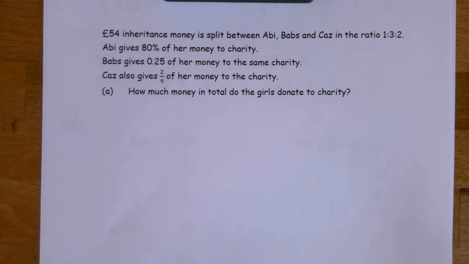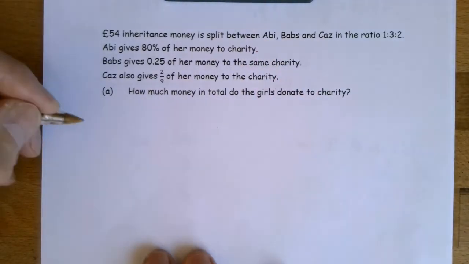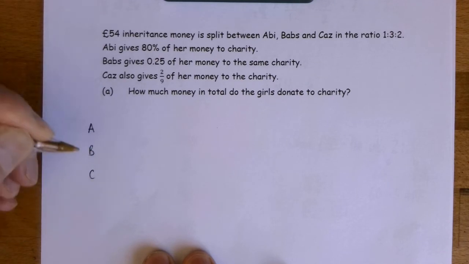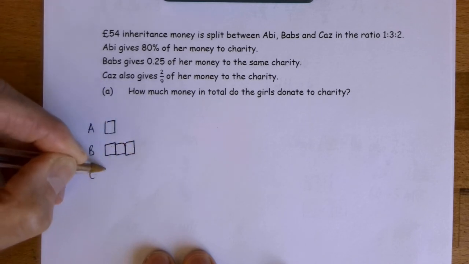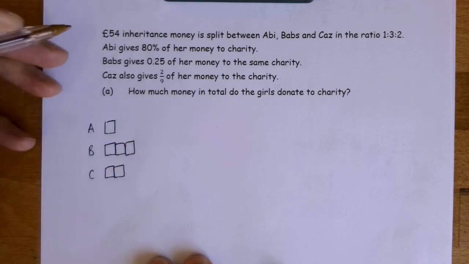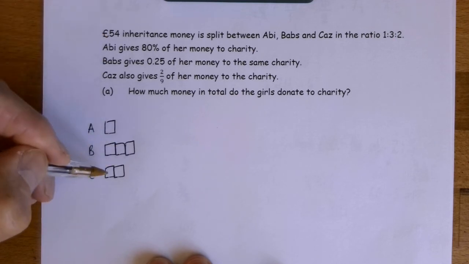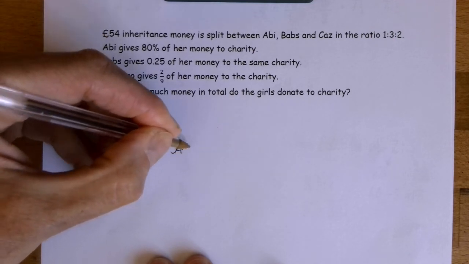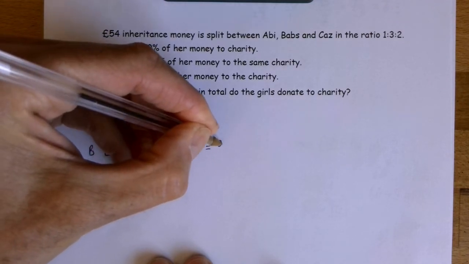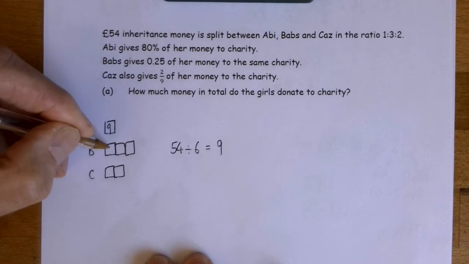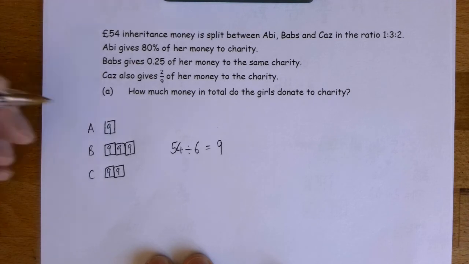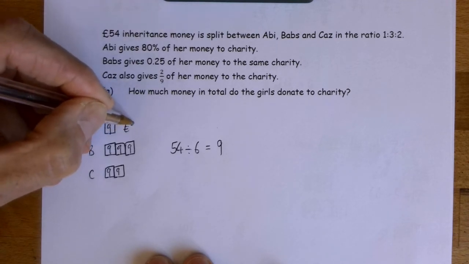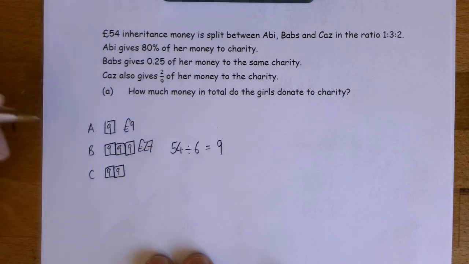Here's the second question, which is a bit more involved. So I've got 3 people. Surprise, surprise, their names start with A, B and C, and they're sharing money in the ratio 1:3:2. And that is £54. So I've got 1, 2, 3, 4, 5, 6 shares. So 54 divided by 6 is £9 each. So each of those shares is £9. And that means that Ali's getting £9 and Babs is getting £27 and Kaz is getting £18.